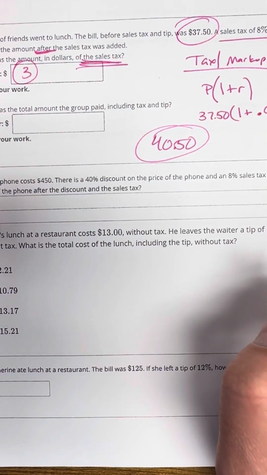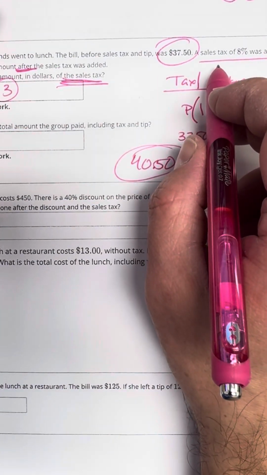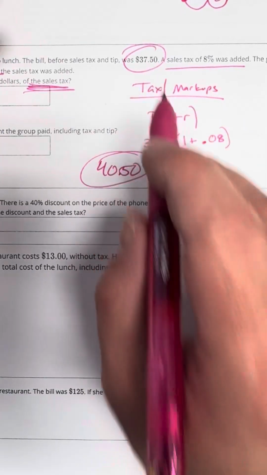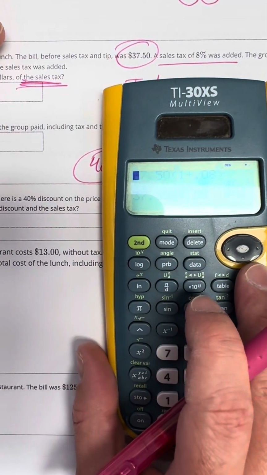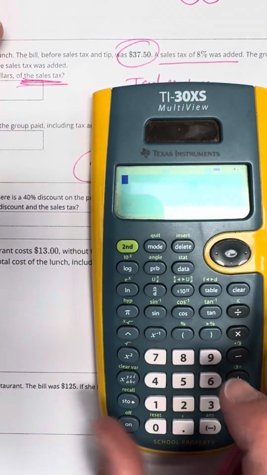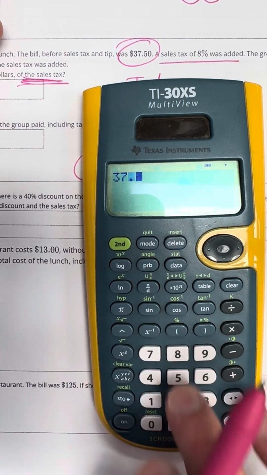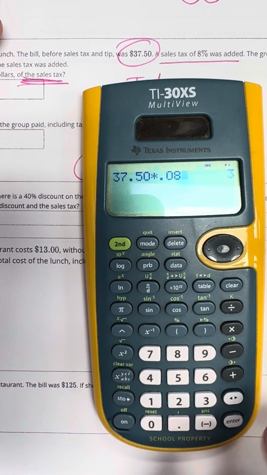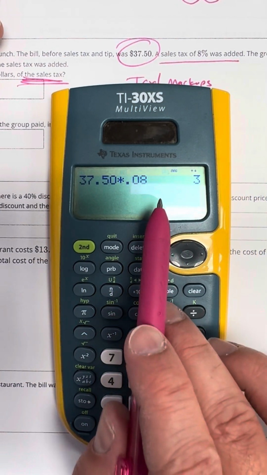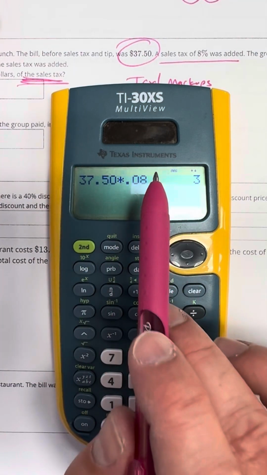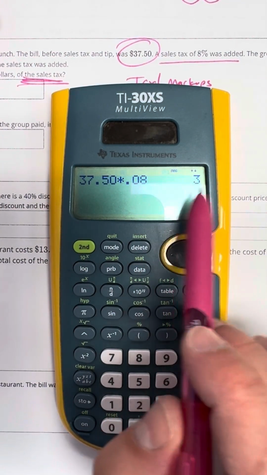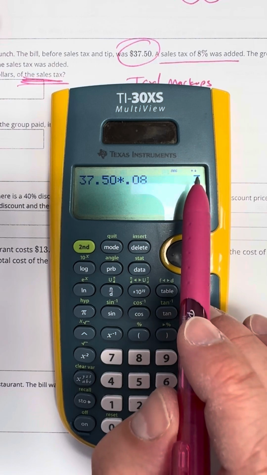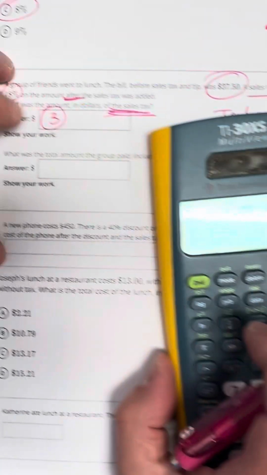Okay. Now, there's another way to get the tax, because if it wants the tax by itself, we can just simply multiply 37.50 times 0.08. Now, the question only wanted to know how much the sales tax was, like how many dollars was the sales tax by itself. So 3 is the answer to this first part.